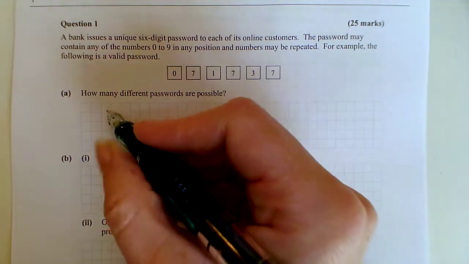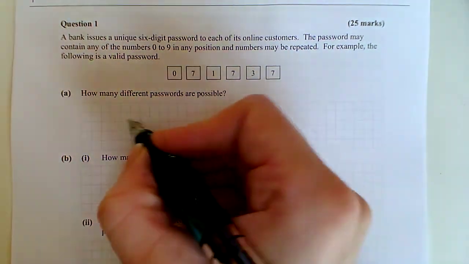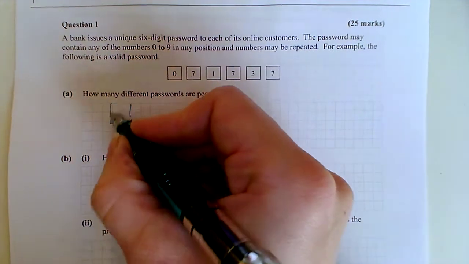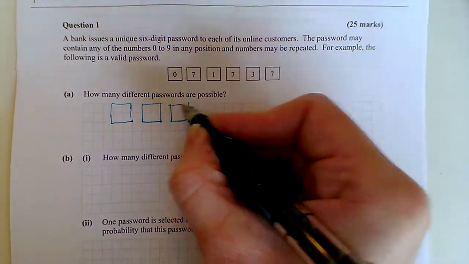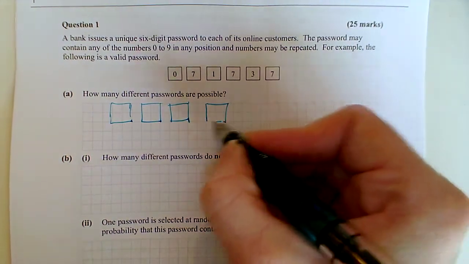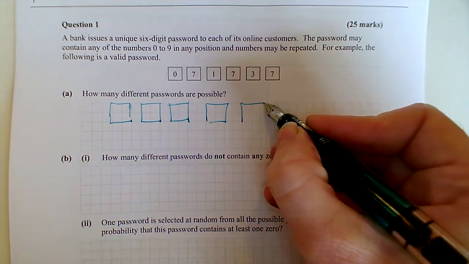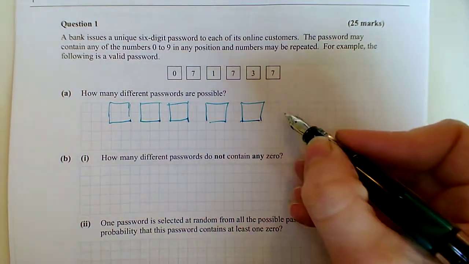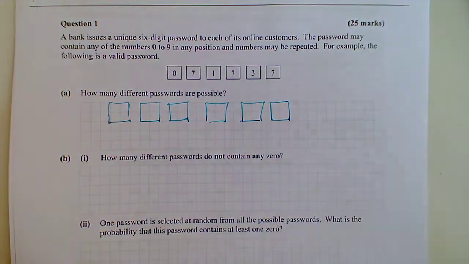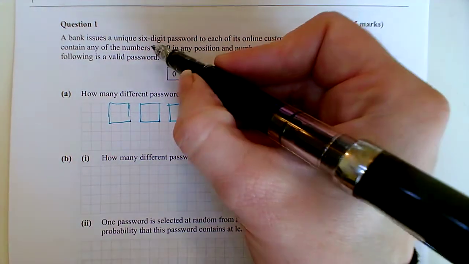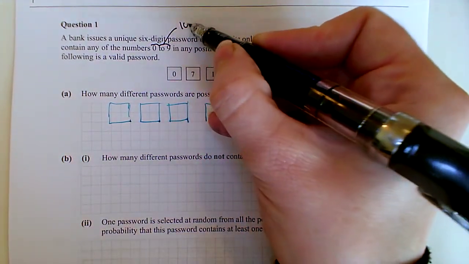Now we remember from our pigeonholes, and it's going to have 6 digits, so let's do 6 boxes. Usually we go 9, 8, 7, 6 because once we've used a digit, we can't use it again. But in this case, 0 to 9, there's 10 options.